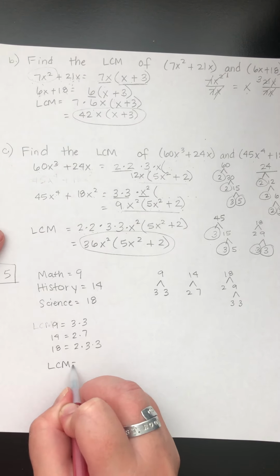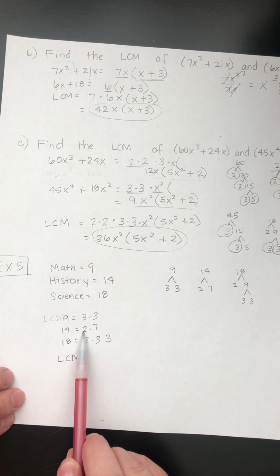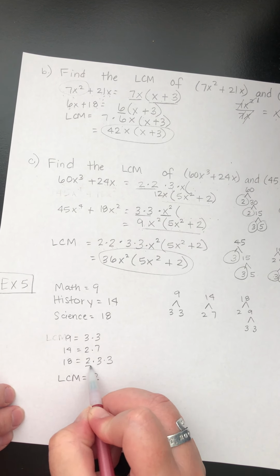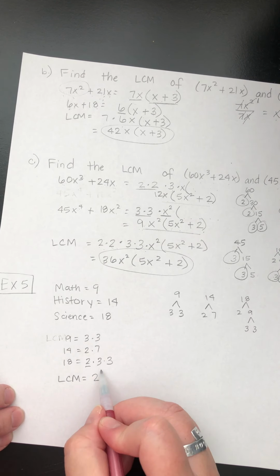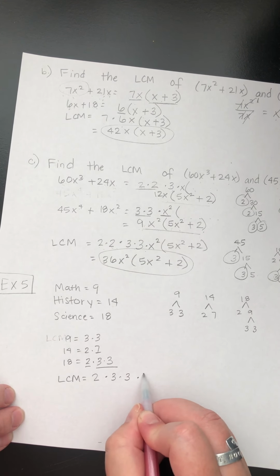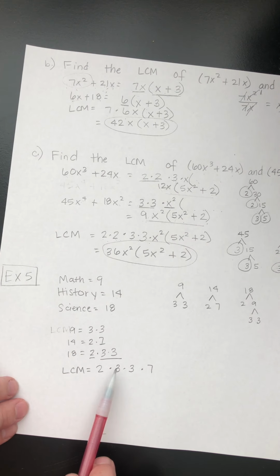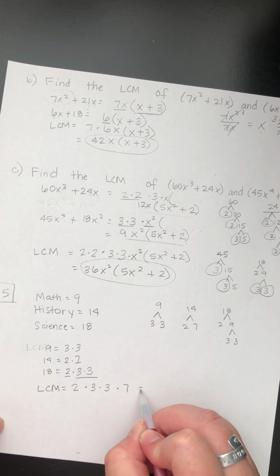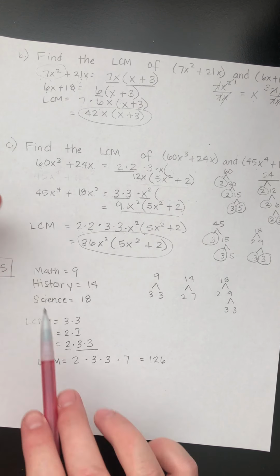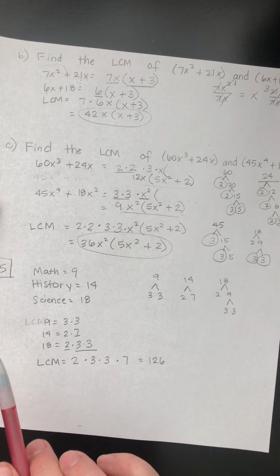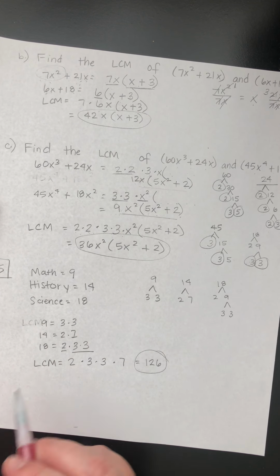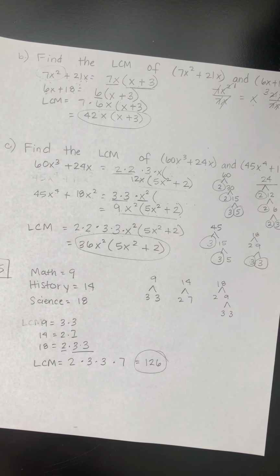For the least common multiple, we have 2 1 time in 14 and 1 time in 18. So we'll write that 1 time. We have 3 2 times in 9 and 2 times in 18. So we'll write 3 2 times. And then we have 7 1 time. To figure out what this is, you multiply them all together. Our least common multiple is 126. So all of the tests will be given on the same day in 126 days into the school year. So about halfway through the school year, you'll have a math, history, and science test on the same day.